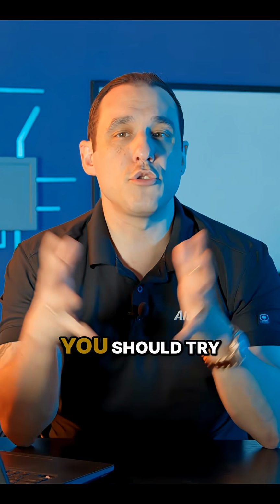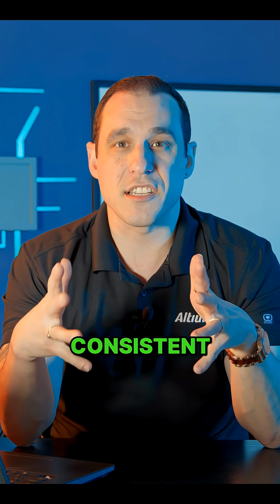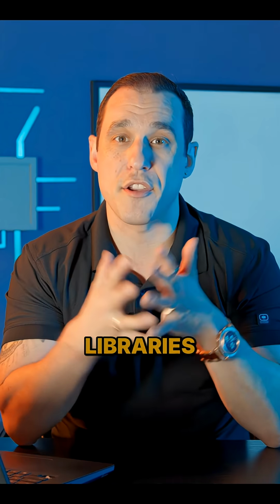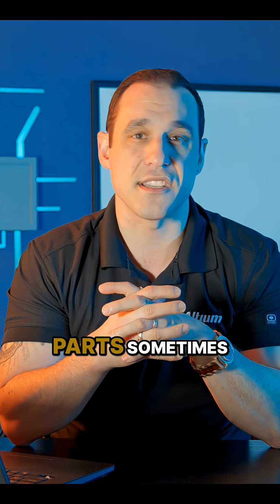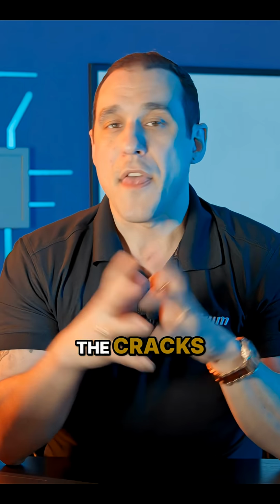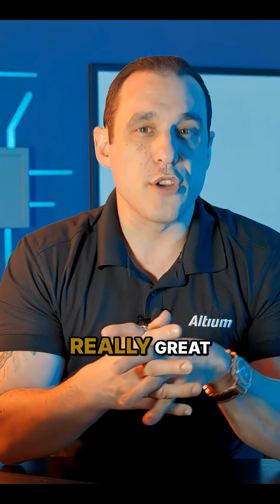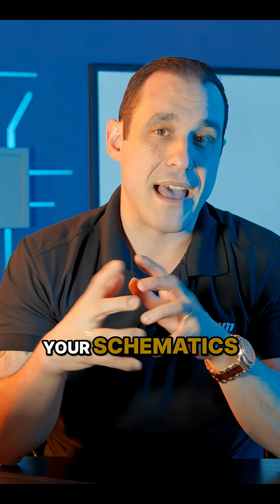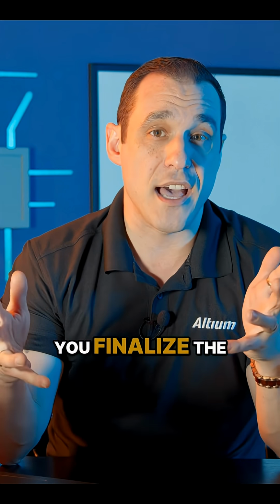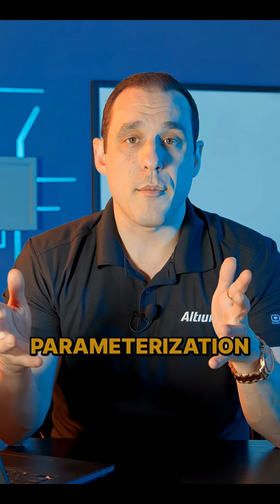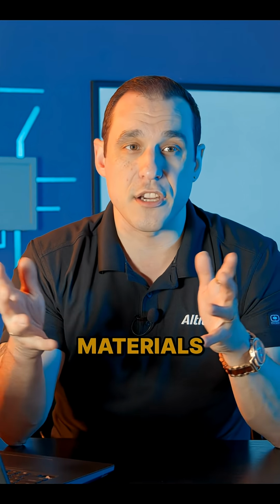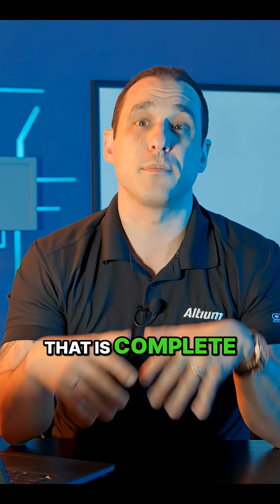Now ideally you should try to enforce consistent parameterization in your design process and in your design libraries, but it's understandable that parts sometimes fall through the cracks. That's why using the parameter manager is a really great final step to clean up the design before you lock your schematics and before you finalize the PCB layout. Once that parameterization is cleaned up, you'll be able to quickly and easily export a bill of materials into an Excel file that is complete and won't create any questions from your assembler.